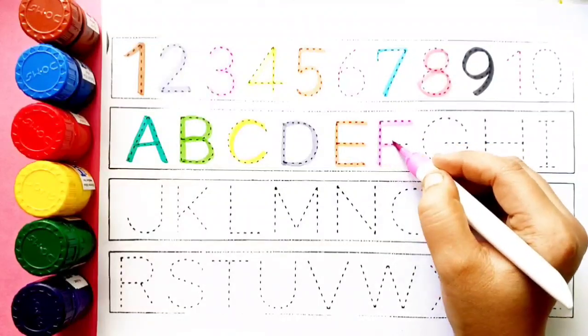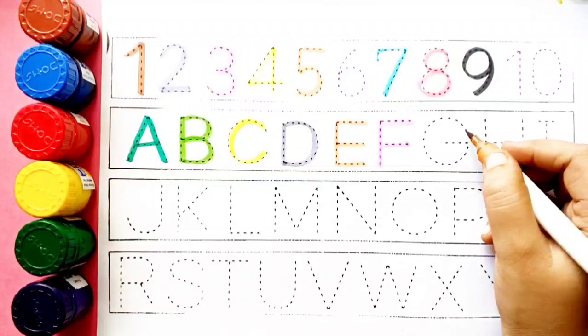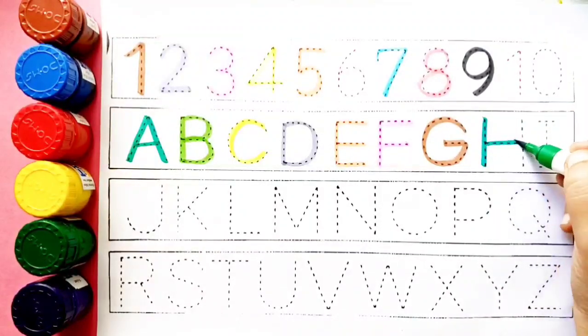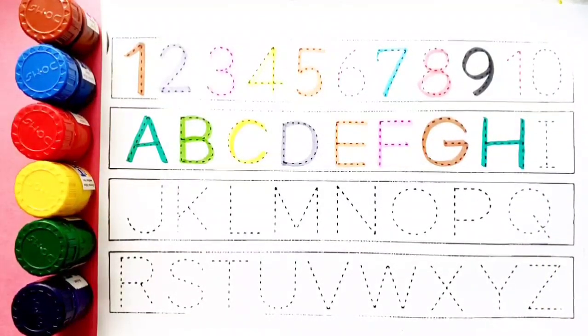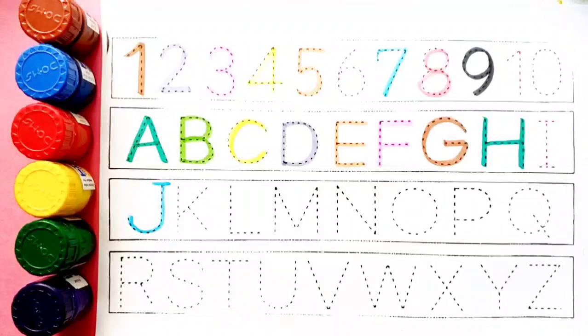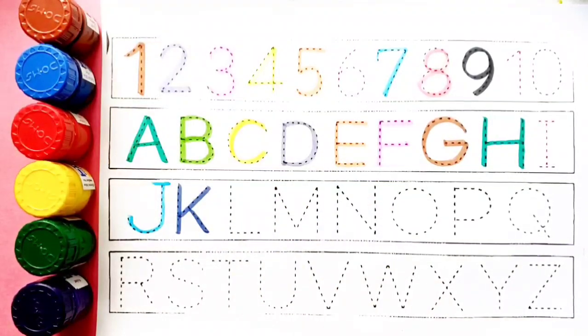Pink color, F. F for fish. Brown color, G. G for grapes. Green color, H. H for house. Pink color, I. I for ice cream. Sky blue color, J. J for joker. Blue color, K. K for kangaroo.